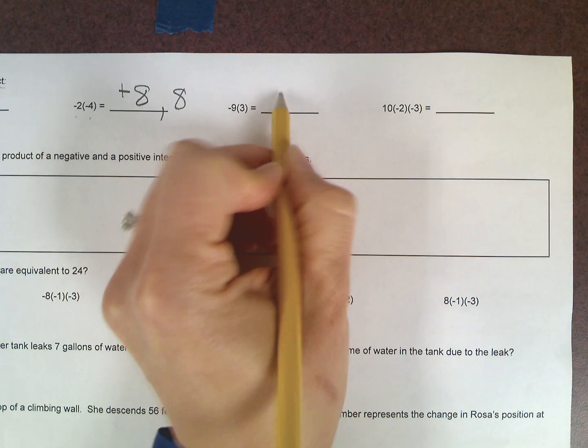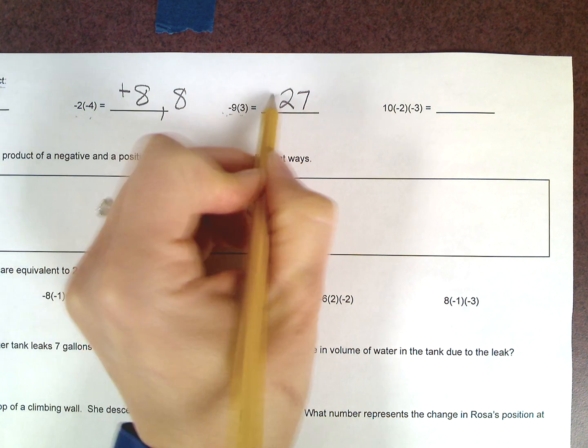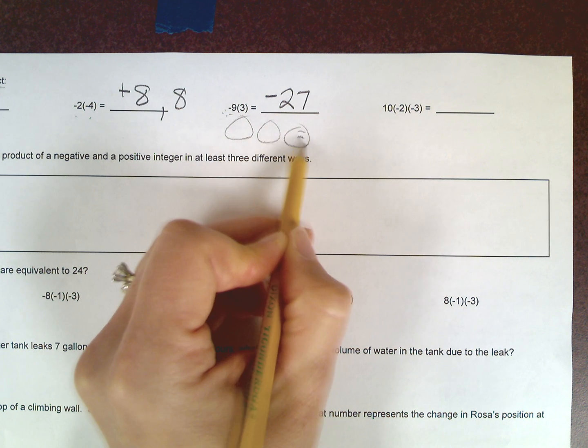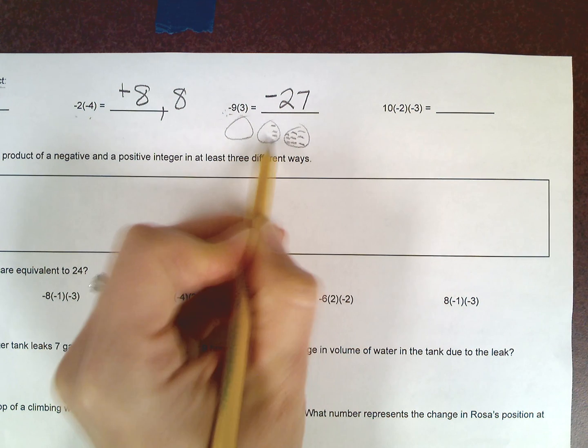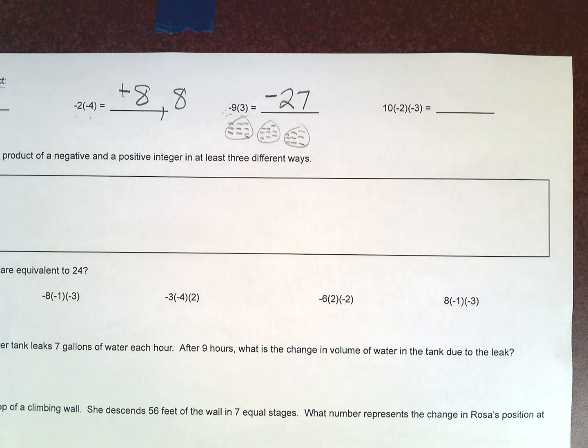9 times 3, 27. A positive times a negative, so I have different signs, negative. So I could even say it as 3 groups of negative 9. And I just have a whole bunch of negatives.